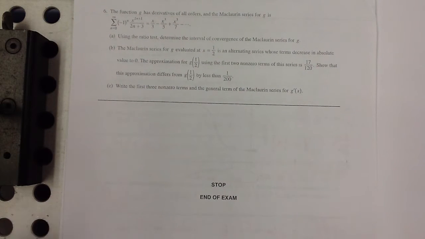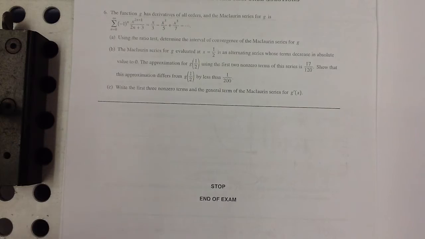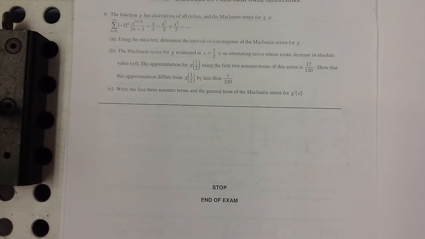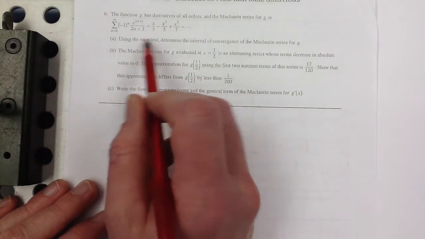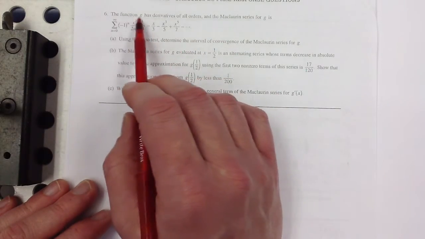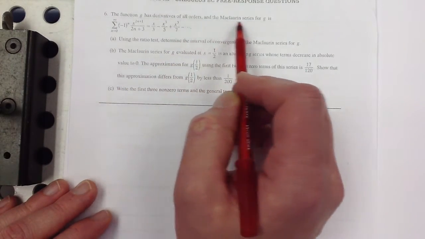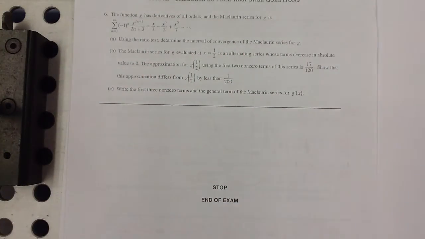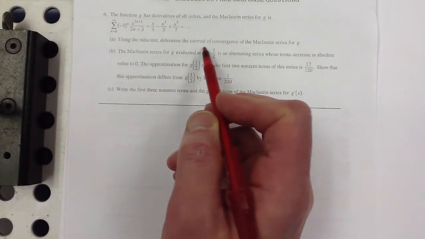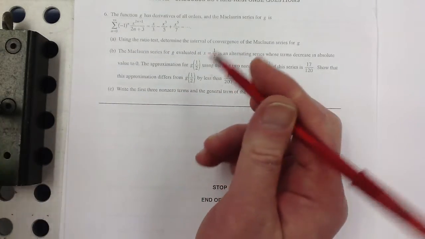Okay, 2012, number 6. Number 6, very often Maclaurin series problem. So let's see what they have cooking for us here. It looks like they've got function g has derivatives of all orders, and the Maclaurin series for g is this. Using the ratio test, determine the interval of convergence for this Maclaurin series.